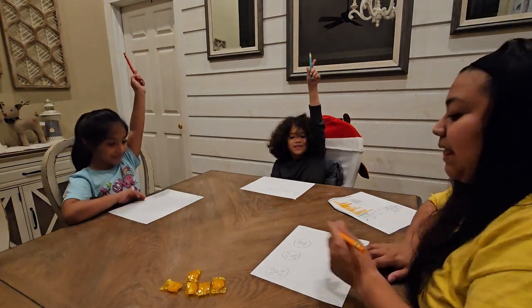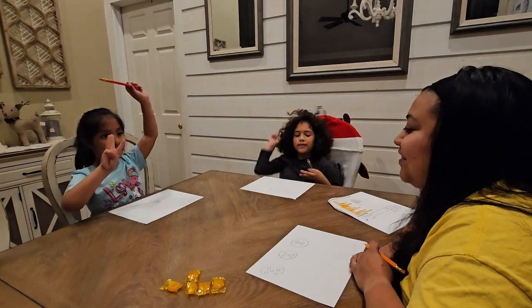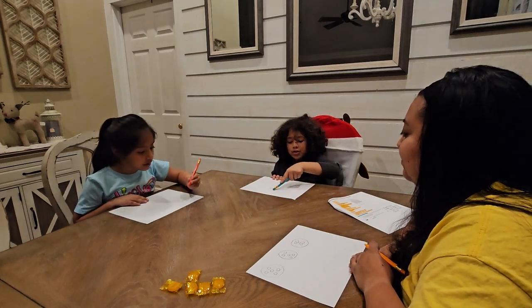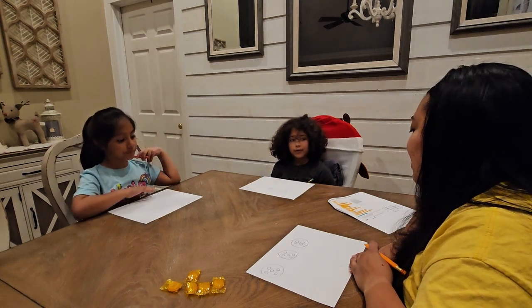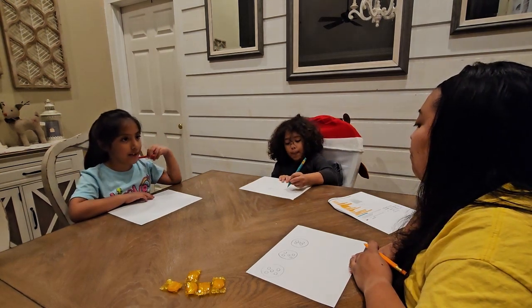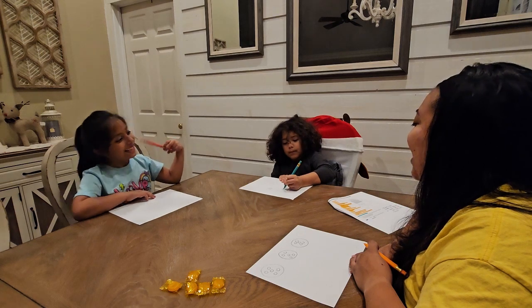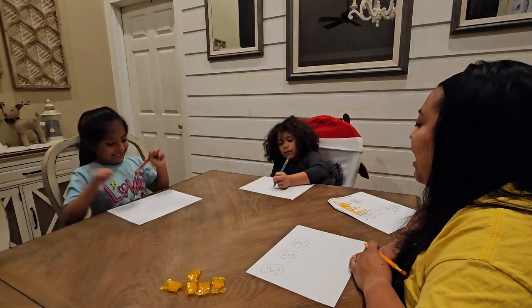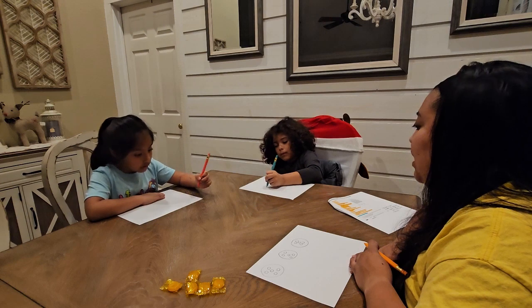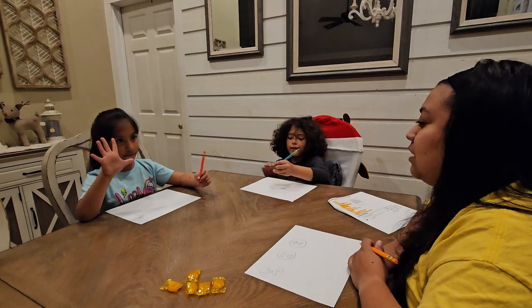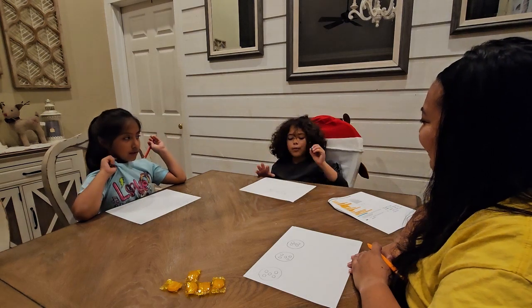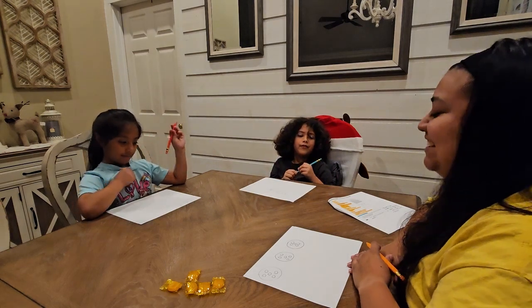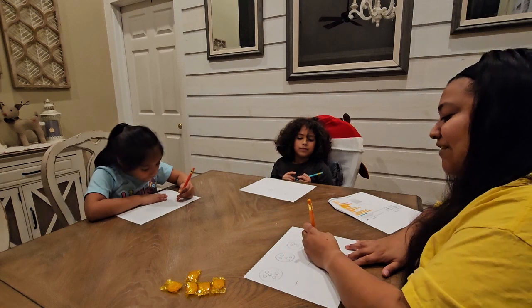Good. So how many groups? 3. Count them. 1, 2, 3. How many are in each group? 5. Okay, hold on. You might know the answer. What is our repeated addition expression or sentence? 5. That's our whole sentence? Just 5? 5 plus 5 plus 5. Good. 5 plus 5 plus 5.